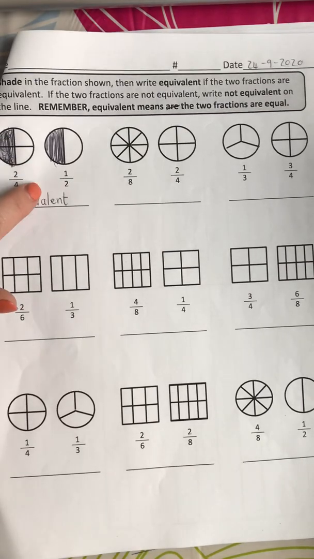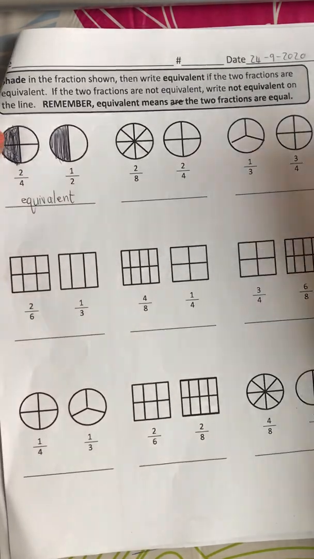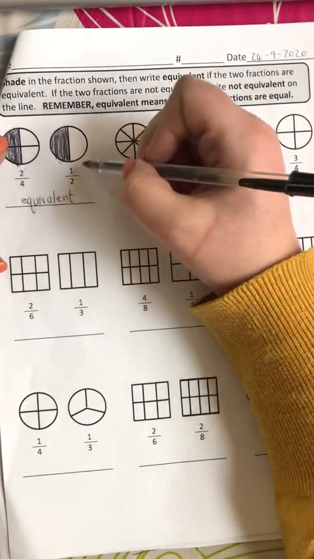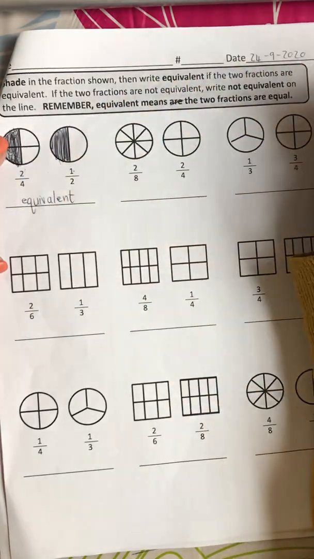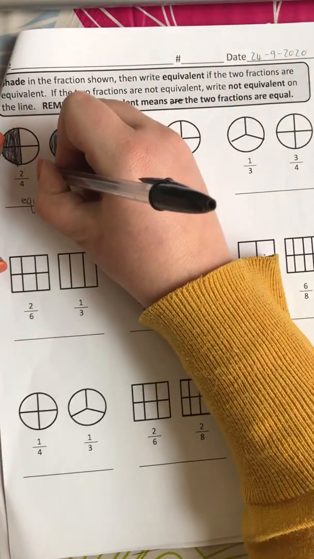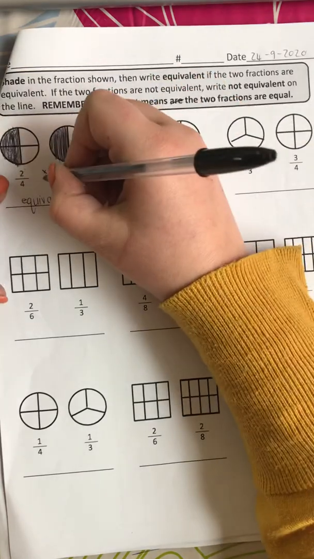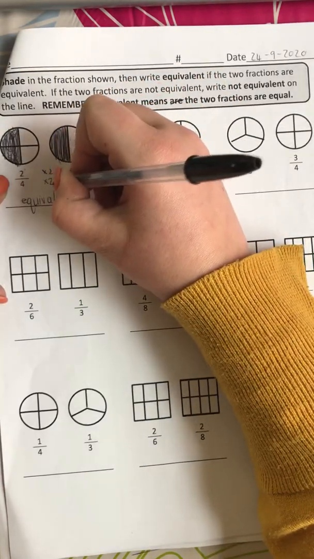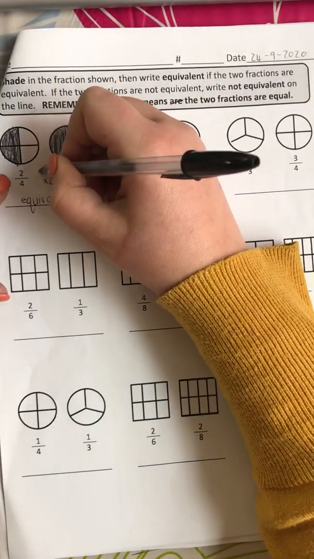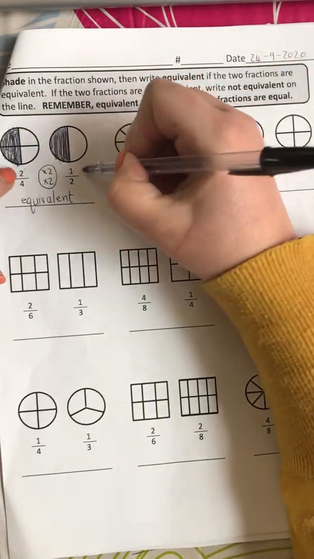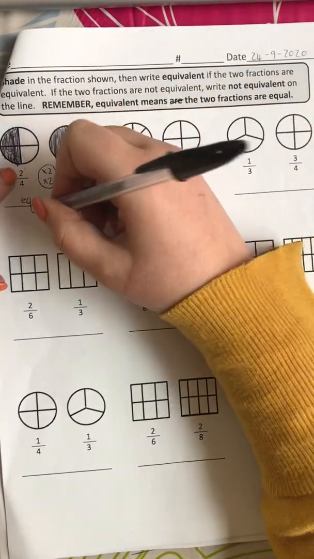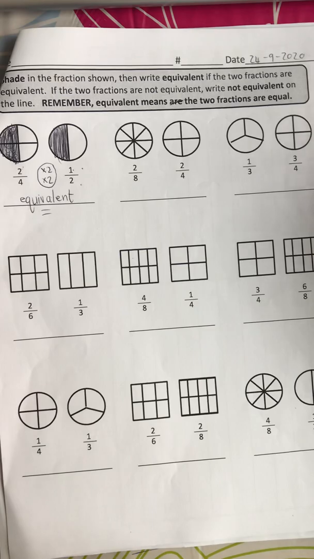If you want, you can go work it out with the sum as well. Always go from the smallest to the biggest. So 1 times what will be 2? 1 times 2 gives me 2. 2 times what gives me 4? 2 times 2 gives me 4. Those two are the same. What I did at the top, I did at the bottom. So this is definitely an equivalent fraction.